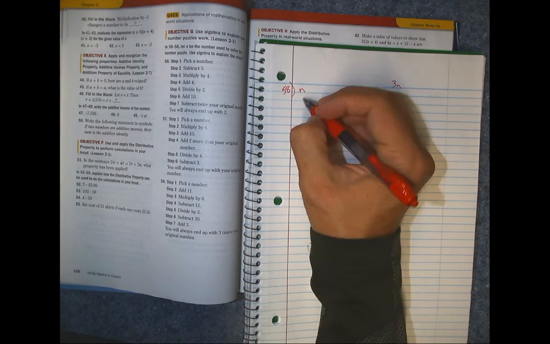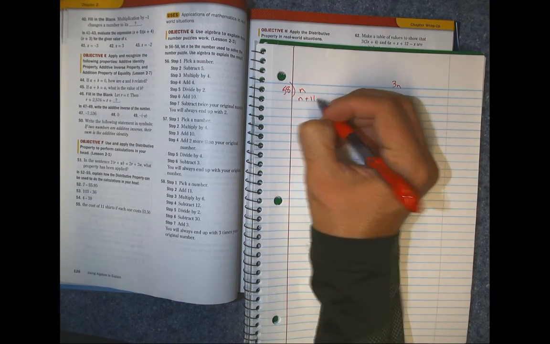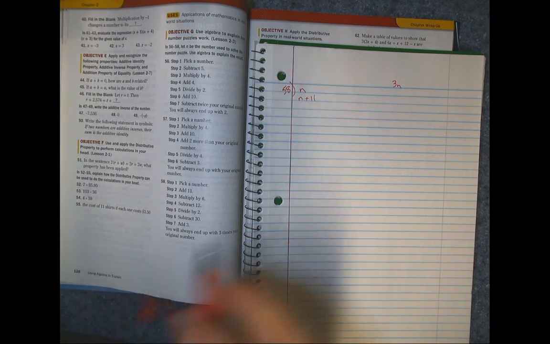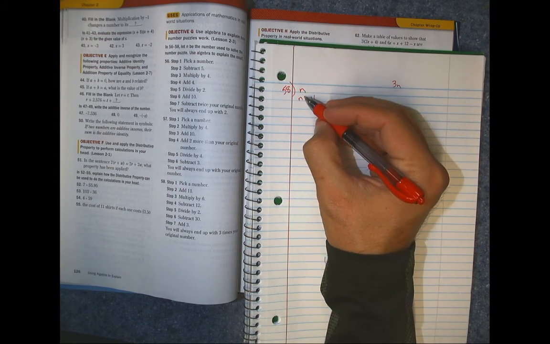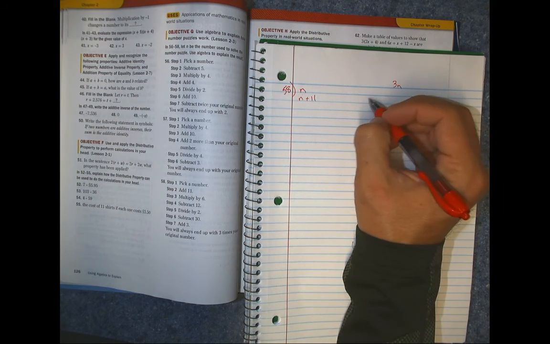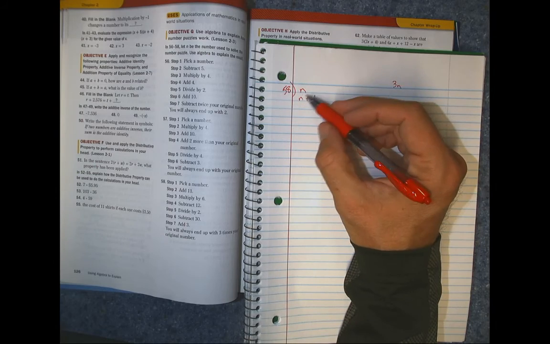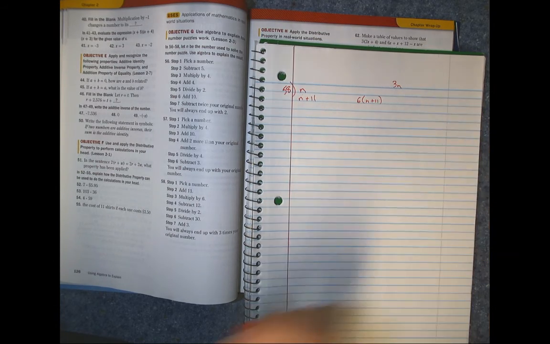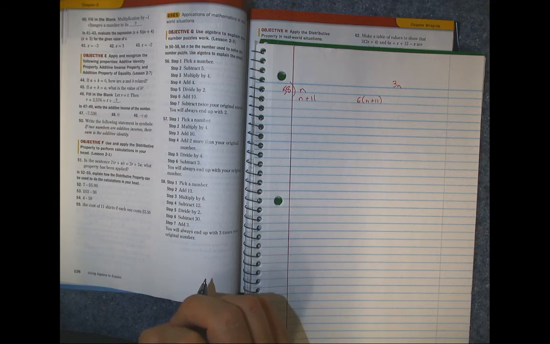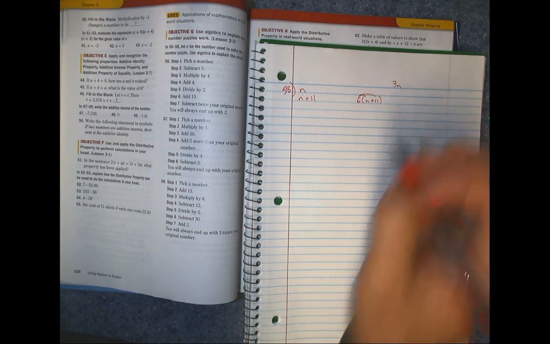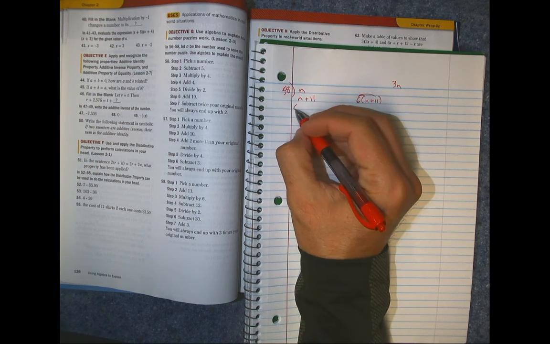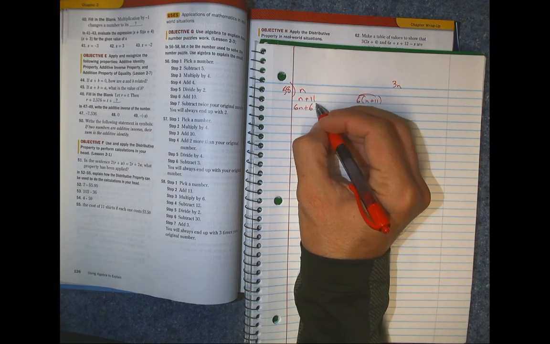Step 2 is add 11. That's easy. That's n plus 11. Don't write 11n. That would be multiplying by 11. Adding 11, n plus 11. Now we're going to multiply by 6. So what I'm going to do is put the finished product down here, and I'll do any extra work over here. We're going to multiply this by 6. That looks like this. You can't just multiply the n by 6. You have to multiply all of it, which means you're distributing. So this times 6 and this times 6. That's 6n plus 66.